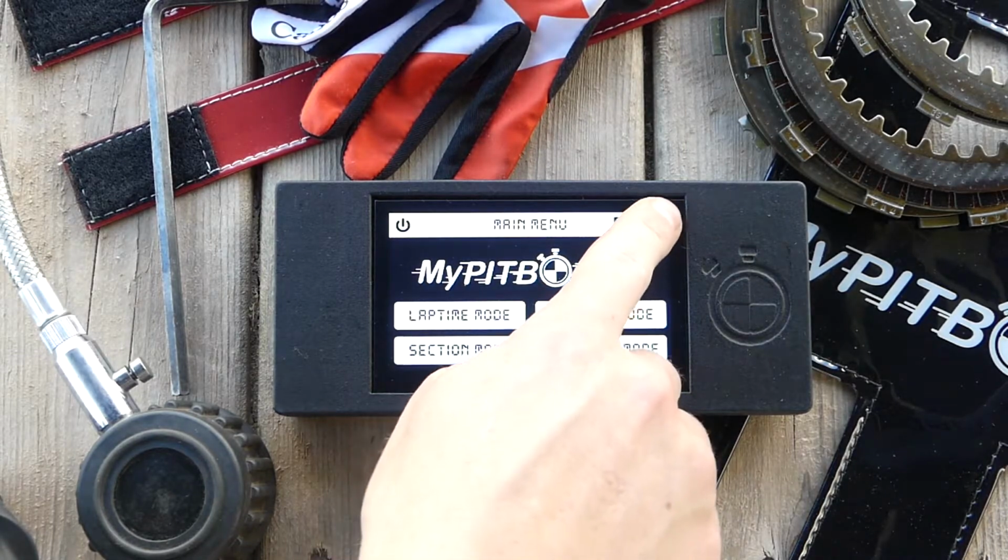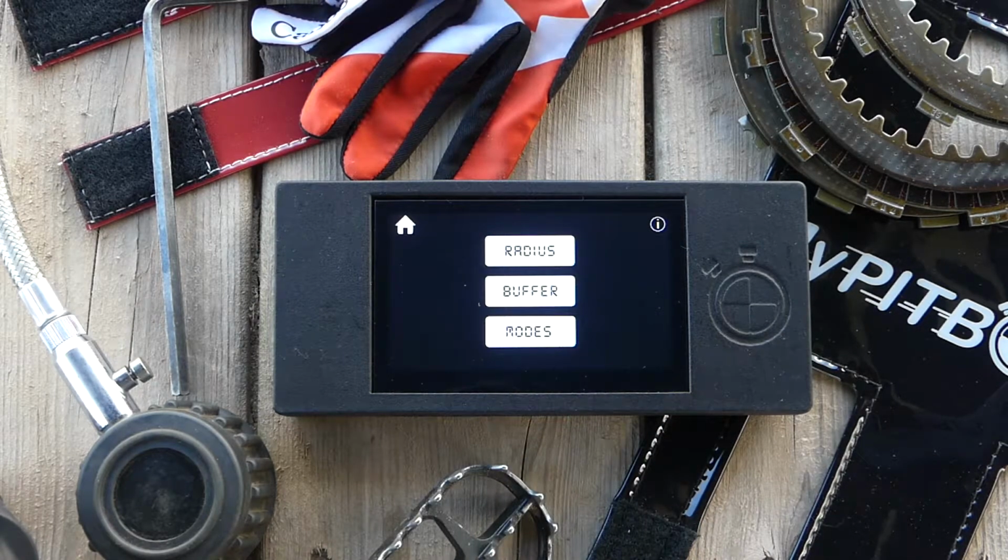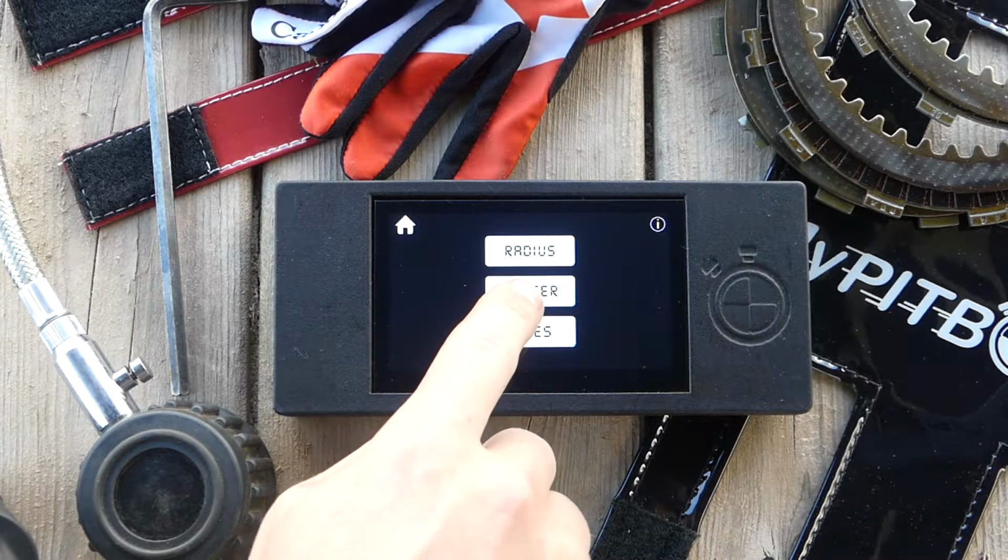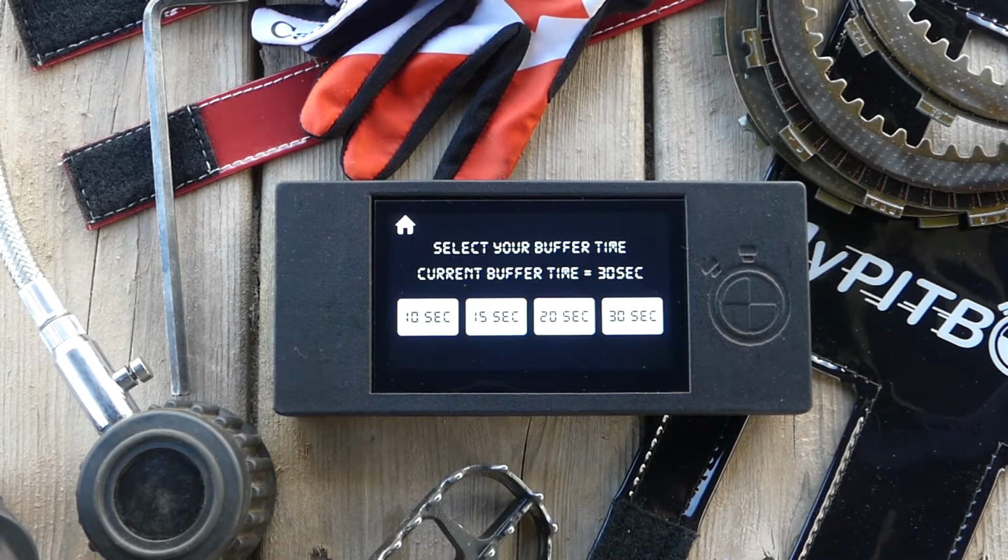This next setting, the buffer setting, is specifically designed for scenarios such as corner tracks, where the track might come close back to the set point, and there's a good chance that it will actually lock a lap time even though you haven't completed a lap just yet. This buffer time, whether it's 10 to 30 seconds, gives you that set amount of time that you're allowed to clear the zone before actually locking a lap.